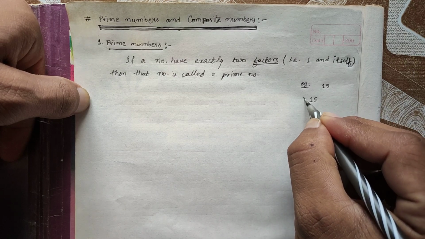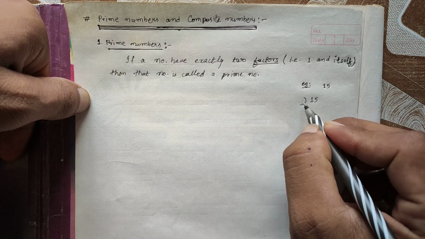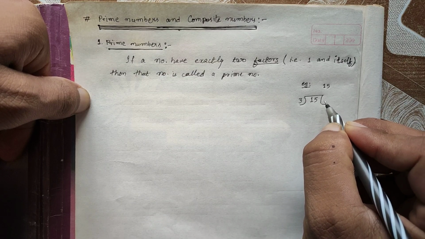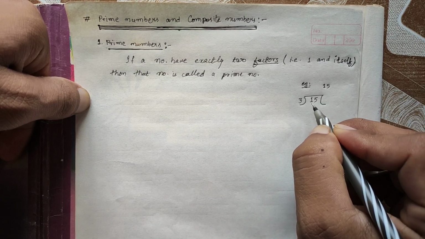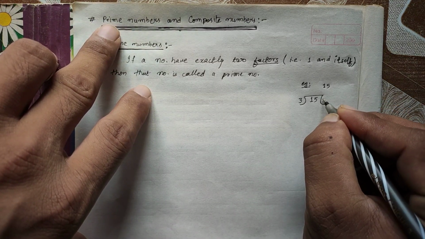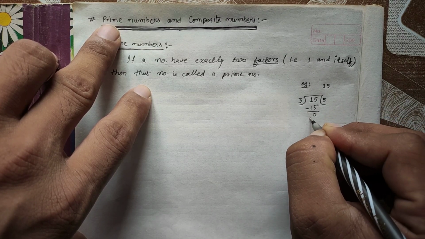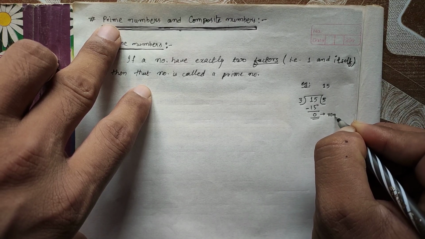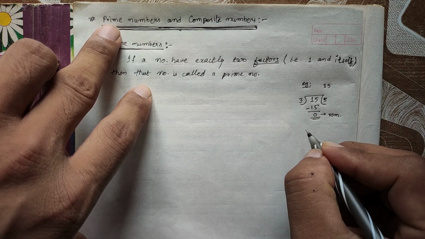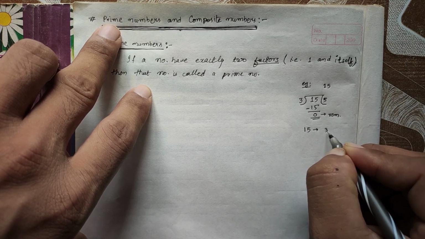Exactly divisible means when we divide 15 by 3, the remainder must be 0, otherwise it is not exactly divisible by 3. 3 times 5 is 15, so the remainder is 0. If the remainder is 0, then 3 is a factor of 15.